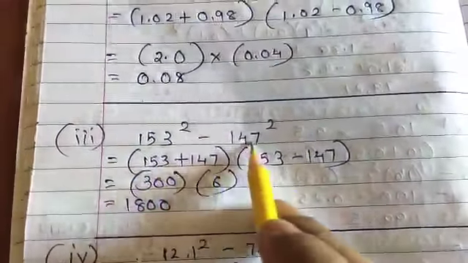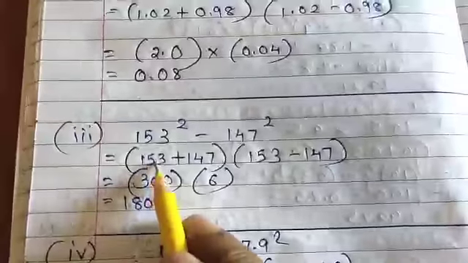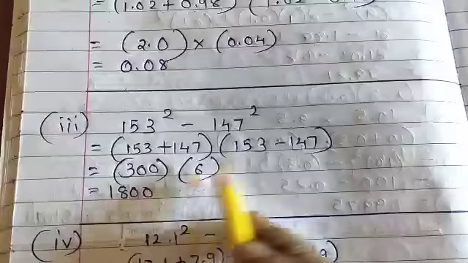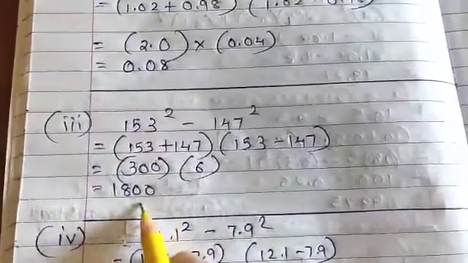So a square minus b square equals a plus b times a minus b, that is 153 plus 147 and 153 minus 147. When you add, you will get 300. When you subtract, you will get 6. When you multiply, you will get 1800.